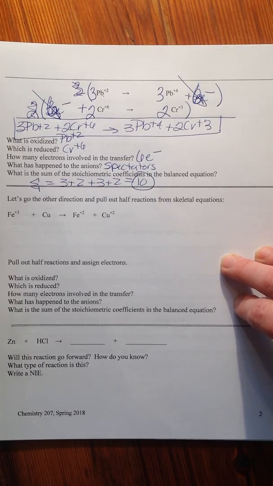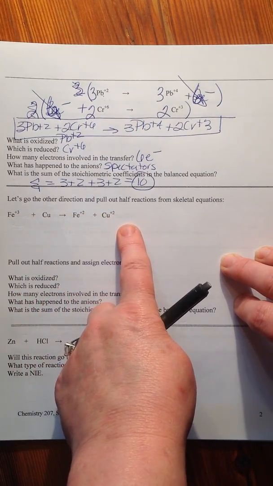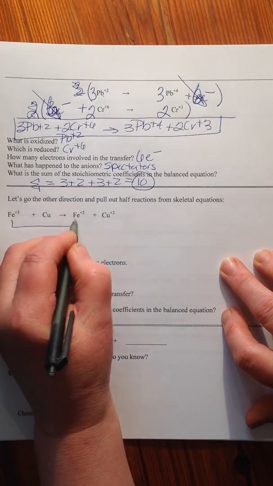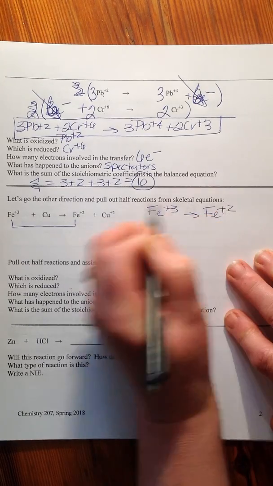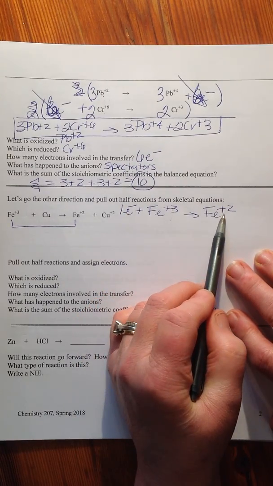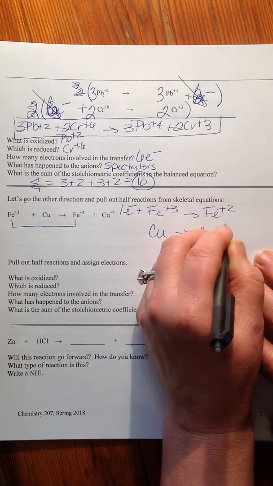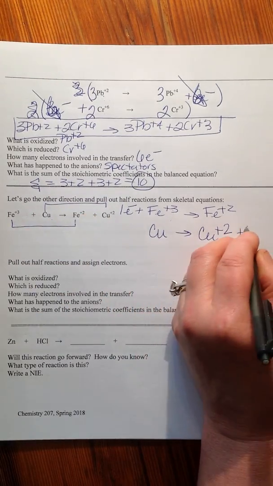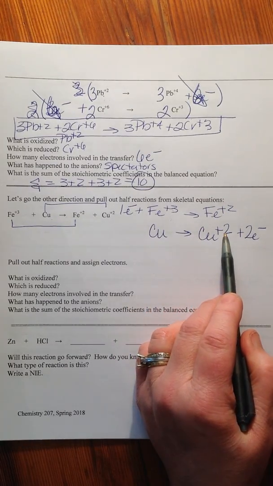Now what if we go the other direction and instead of having the 2 half reactions, we start with something like this? Well, we can pull out the half reactions and assign electrons. Iron 3 to iron 2 means we have to gain 1 electron. Positive 3 plus negative 1 equals positive 2. Copper to copper 2, that's the other half reaction, means that we have to lose 2 electrons in order for our 0 to equal 0 on both sides.